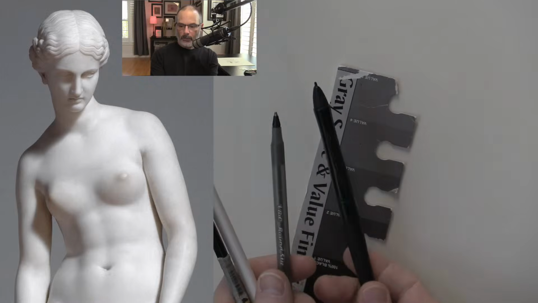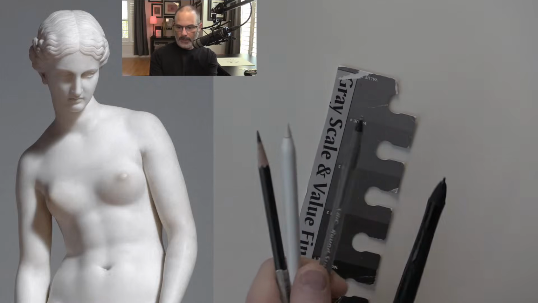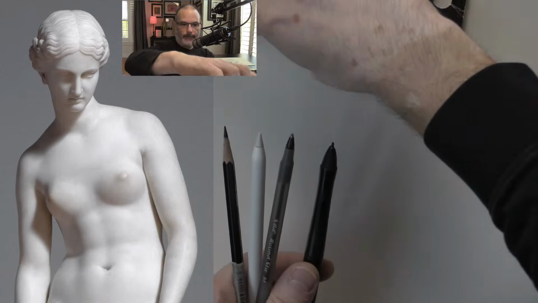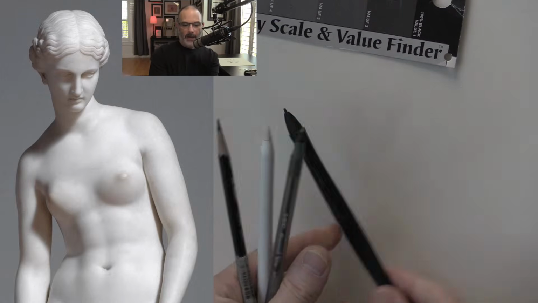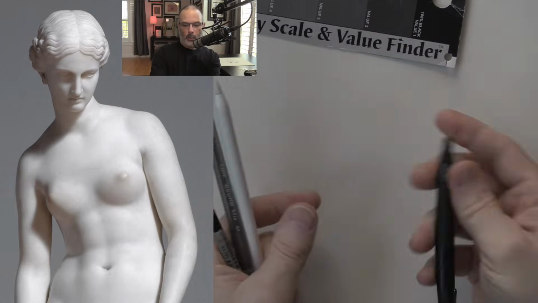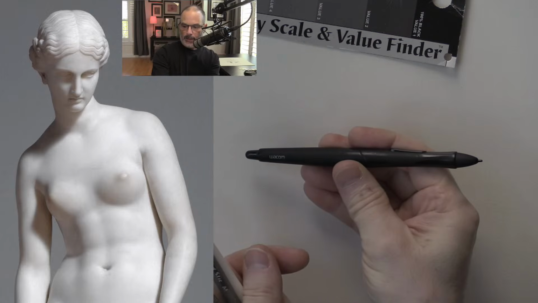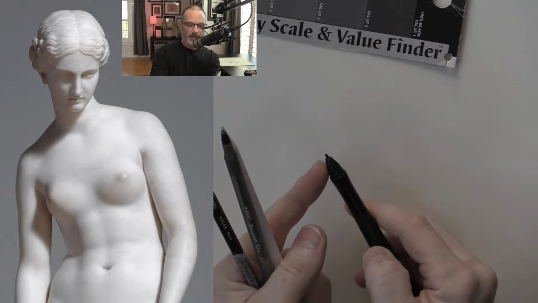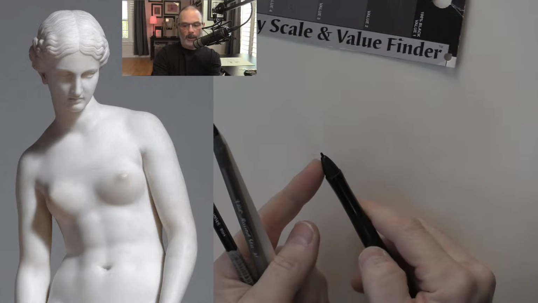I have my trusty old Wacom Cintiq pen with a cheesy plastic pen nib.